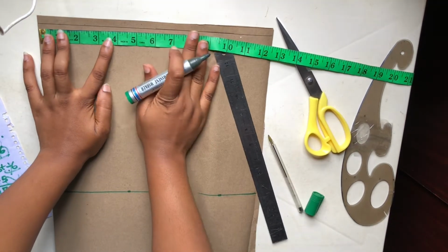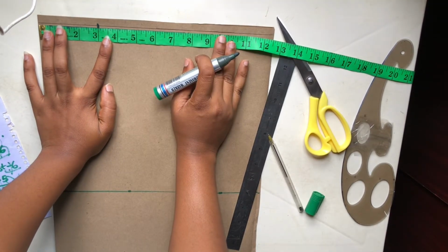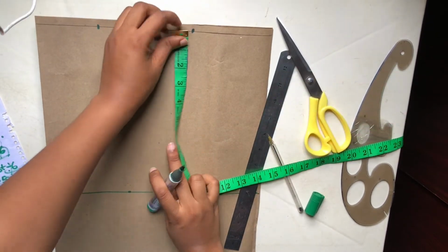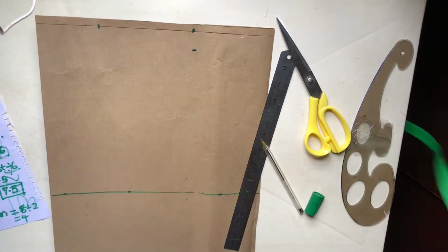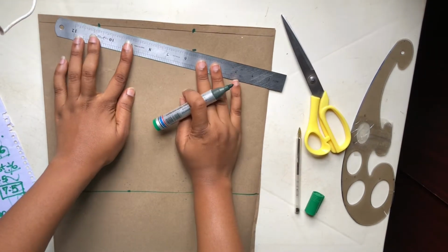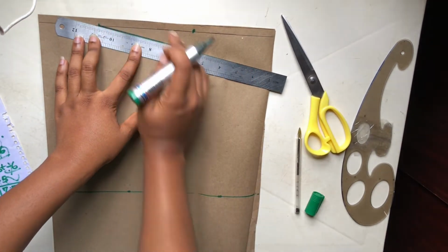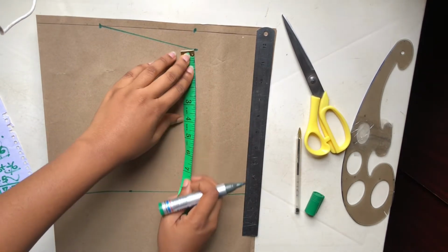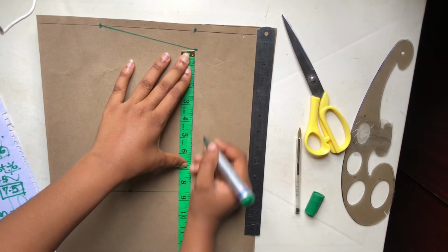The next thing I'm going to do is there's this standard rule I follow, the 3 by 8 inches, and then going down by 1 inch. So I go in by 3 inches, go out by 8 inches, and come down by 1 inch before I take my armhole measurement.